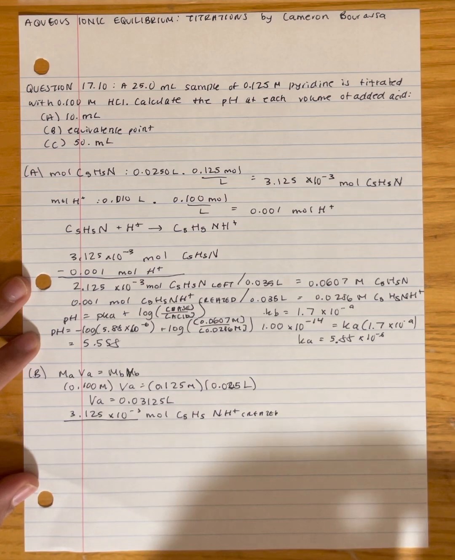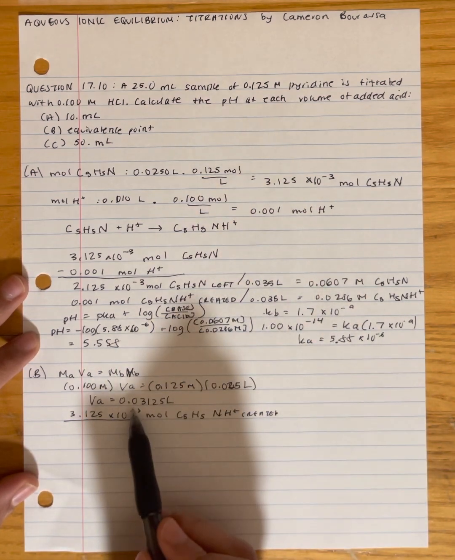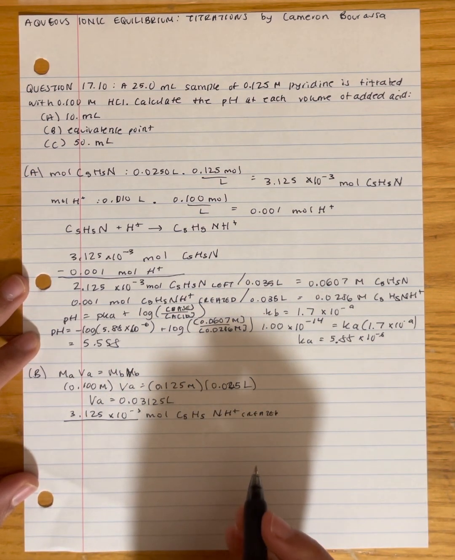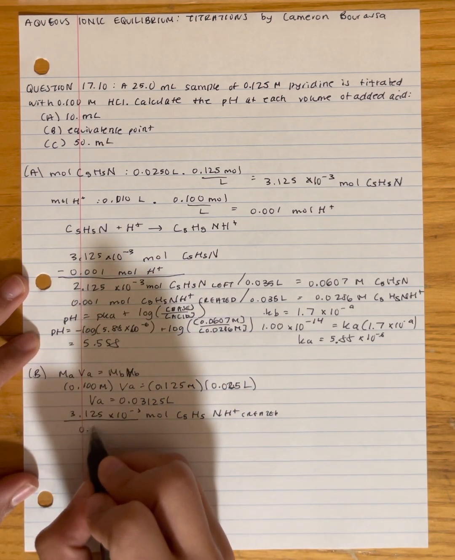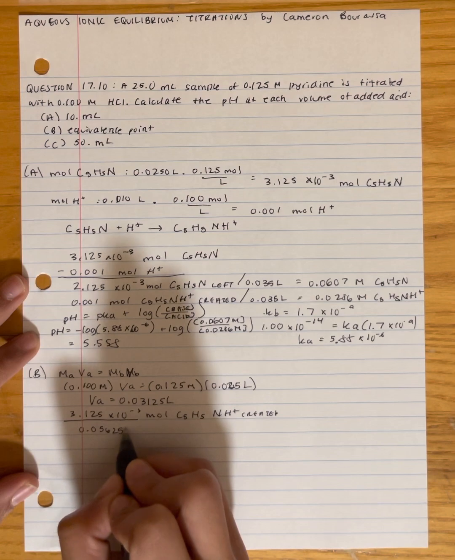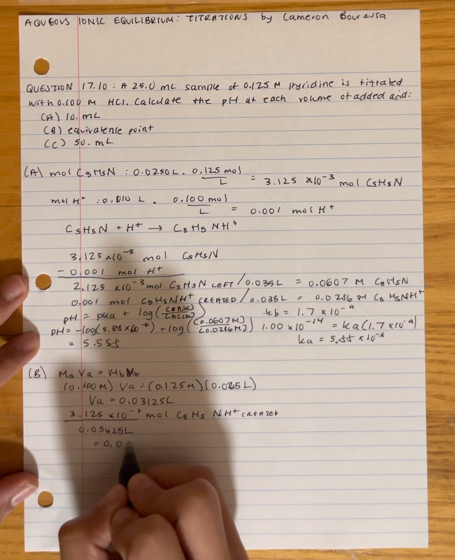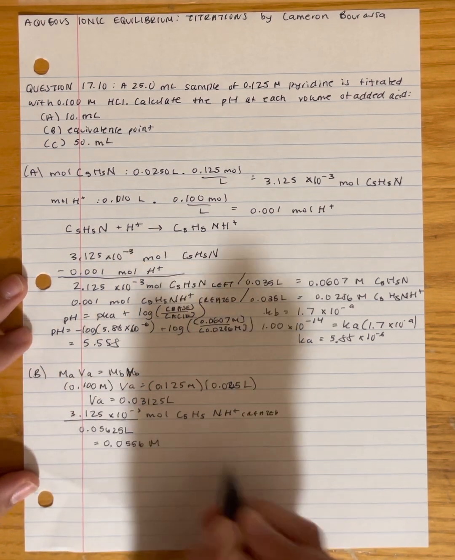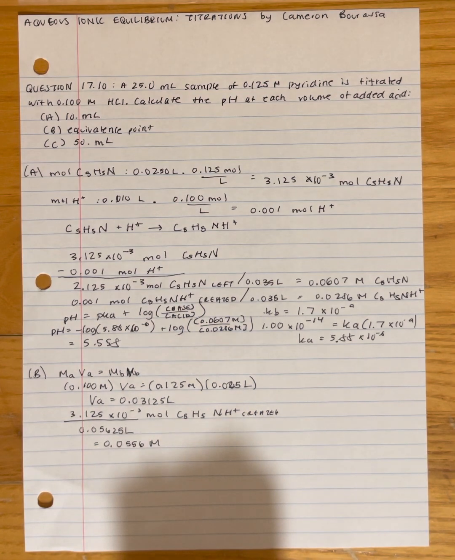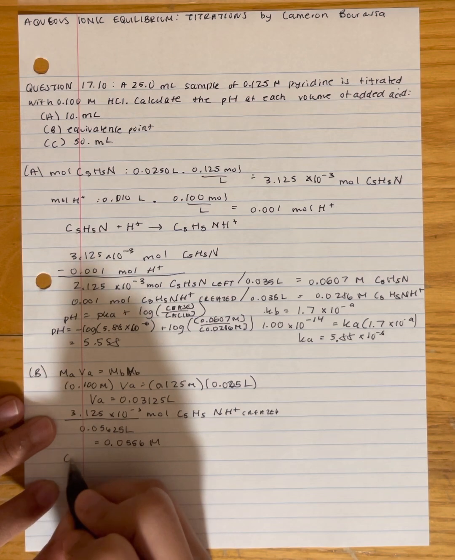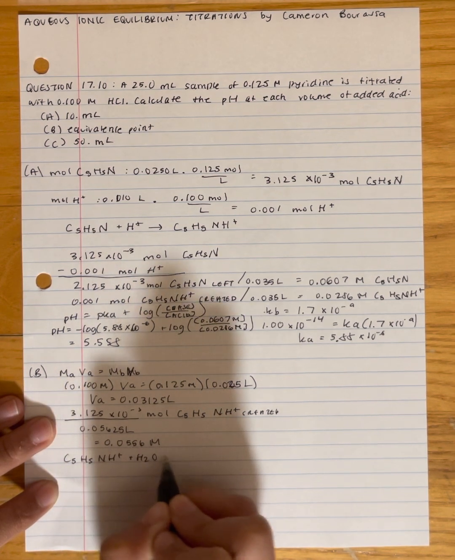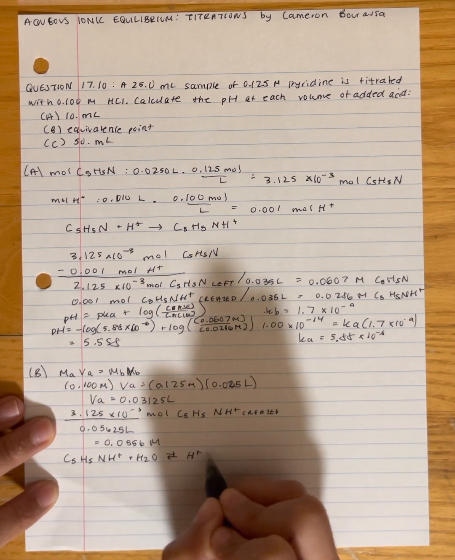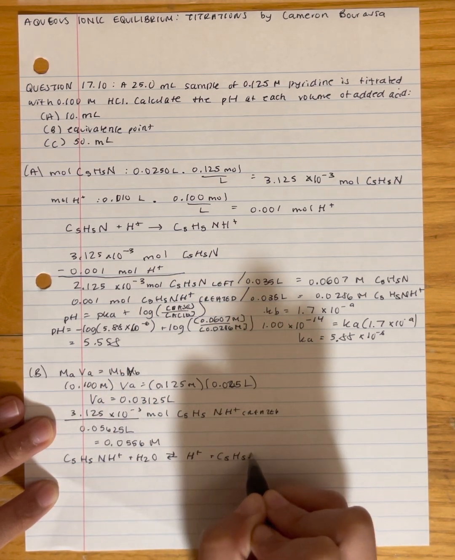and we can divide that by the total number of liters, which is going to be 0.03125 plus the original 25 milliliters, which is 0.05625 liters, which gives us 0.0556 molar of the acid. Now this acid is going to react with water to create this equation. It's going to be in equilibrium with H plus and C5H5N.